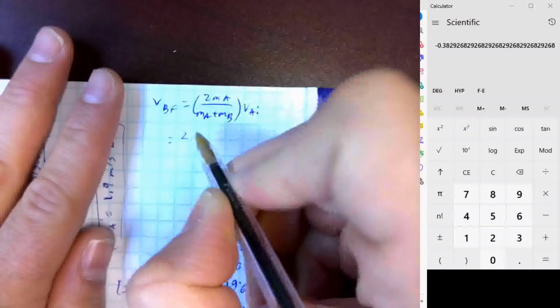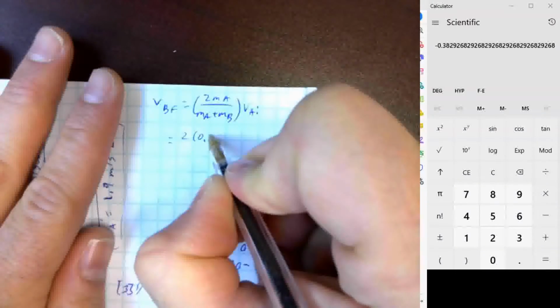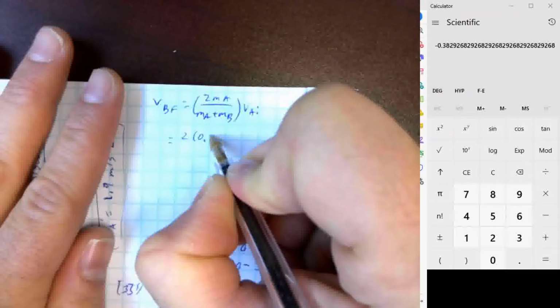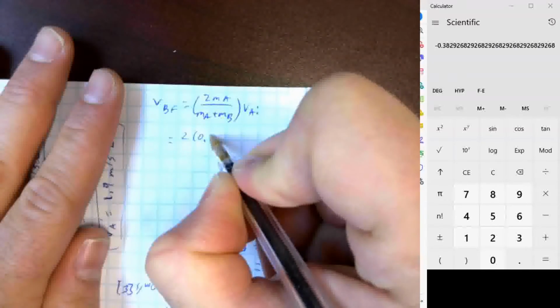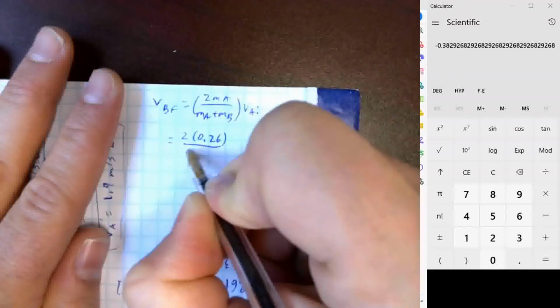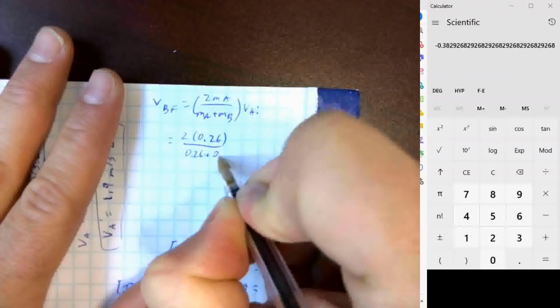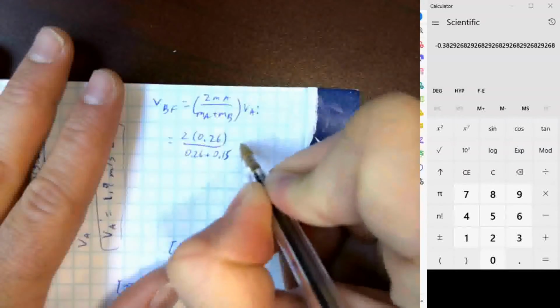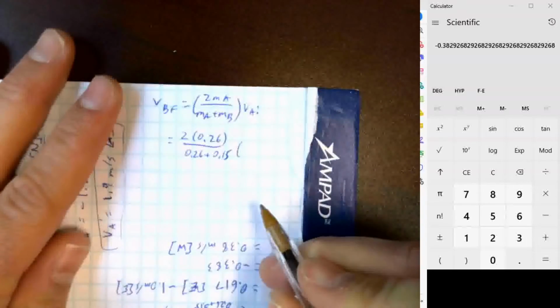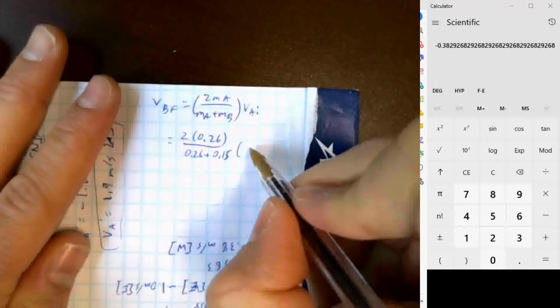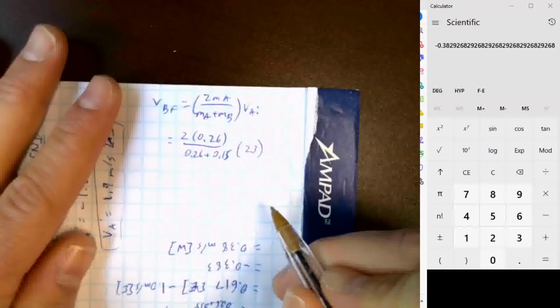The VAI I'm going to use is the alternate VAI that I used previously. So that value is 2.3 meters per second to the east.